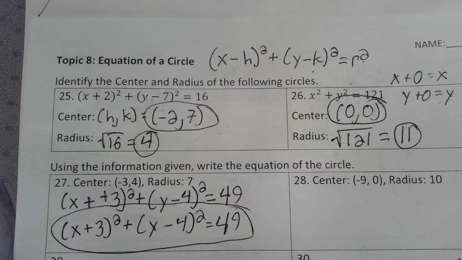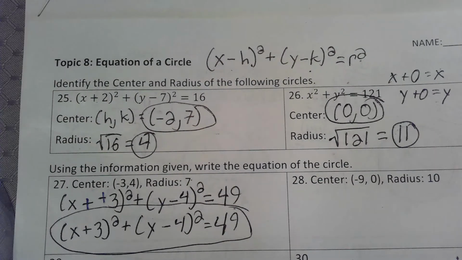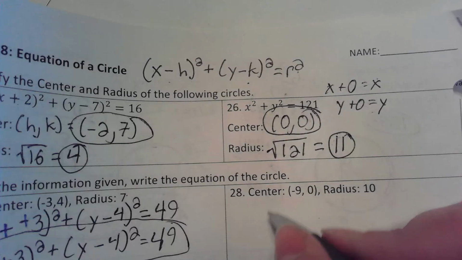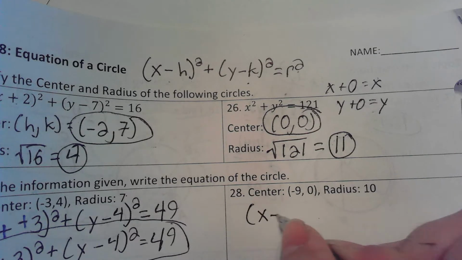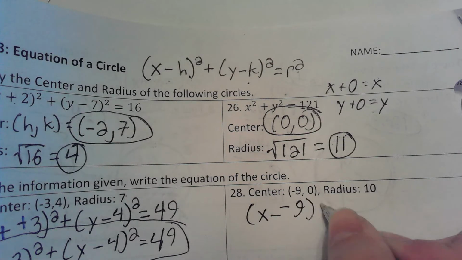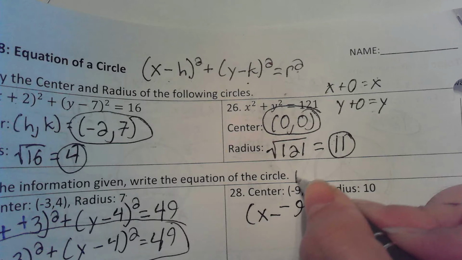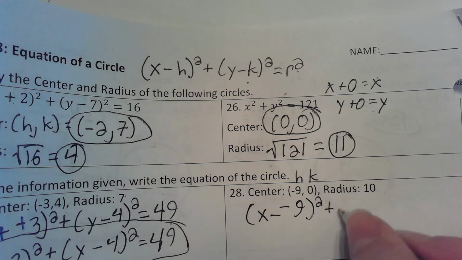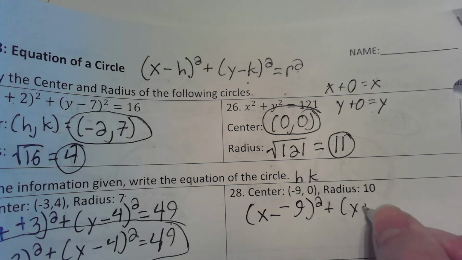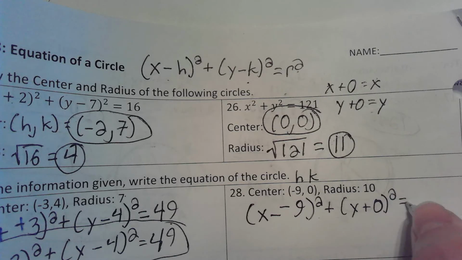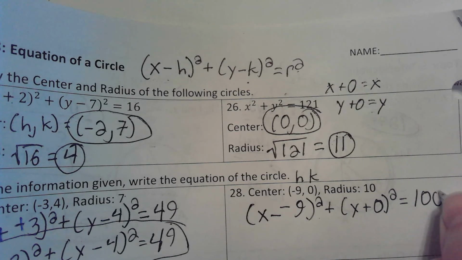We're going to do the same for the next one, everybody. So it's going to be x minus negative 9 squared plus, remember, this is h and this is k, y plus 0 squared is equal to 10 times 10, which is 100.